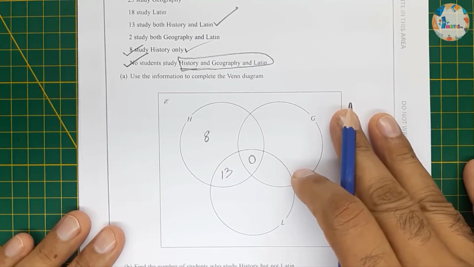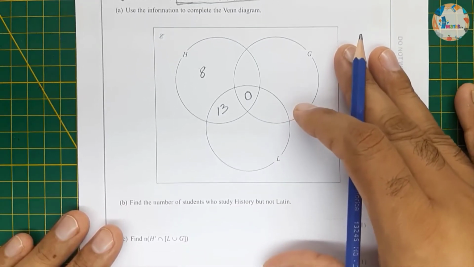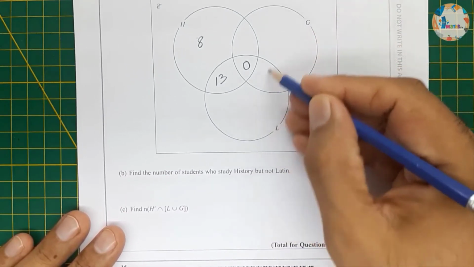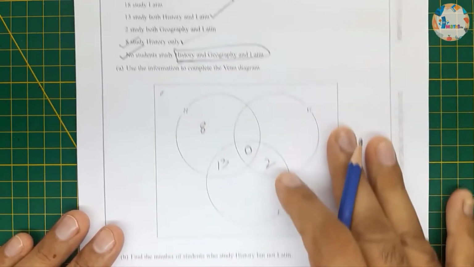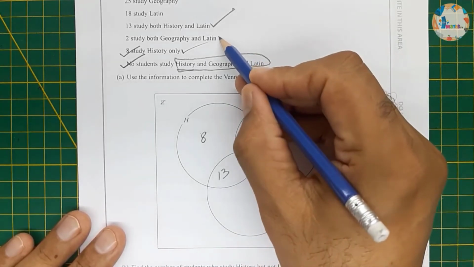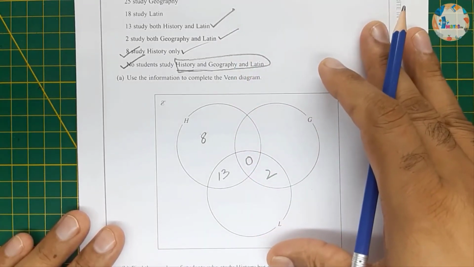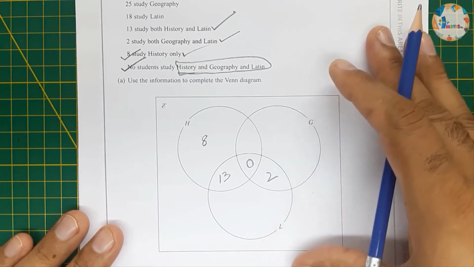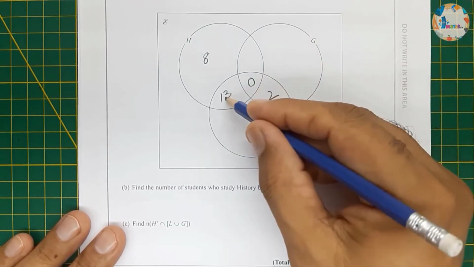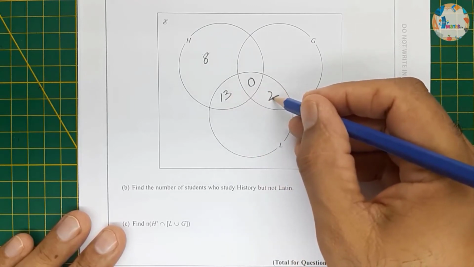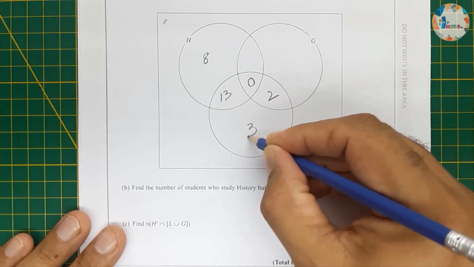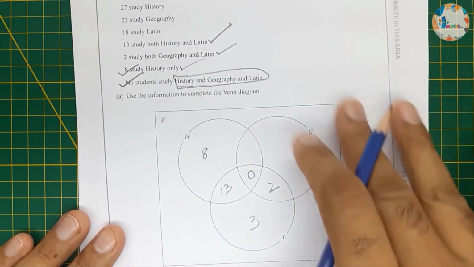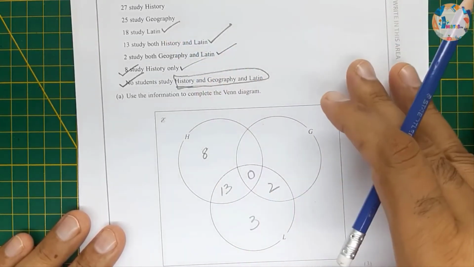Then 2 study both geography and Latin. Geography and Latin, this one is 2, so this section will be 2. So this is also done. Next section is 18 study Latin. So out of 18, 15 are already done, so 3 are remaining, so we can write here 3. So this is also done.